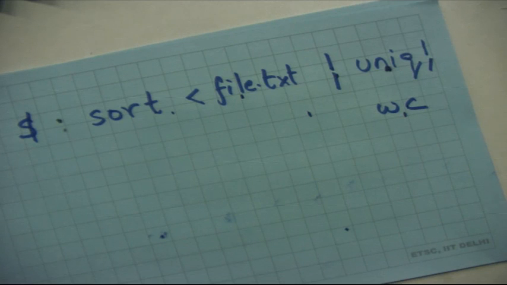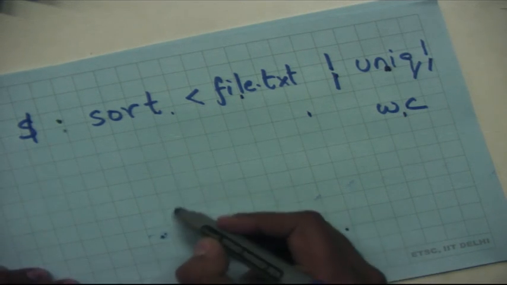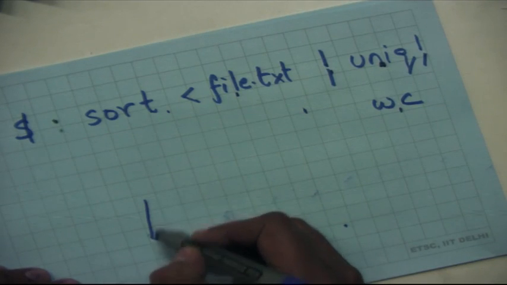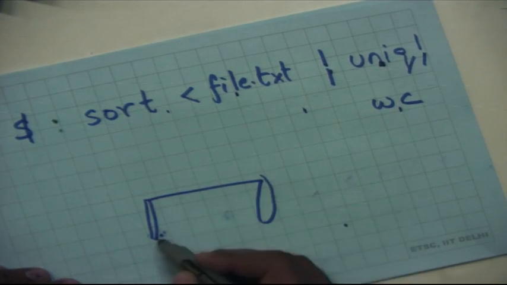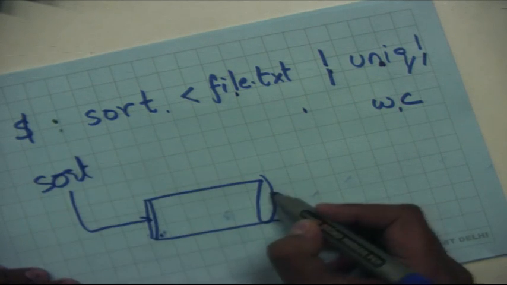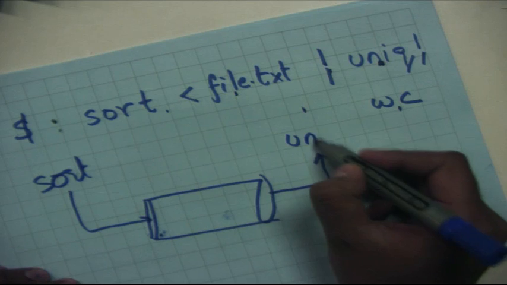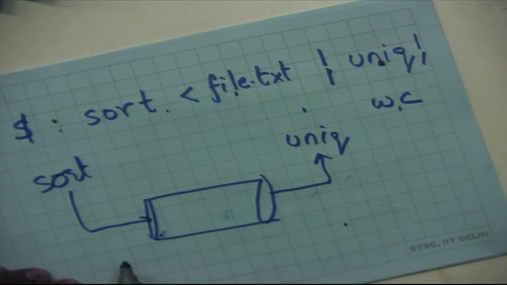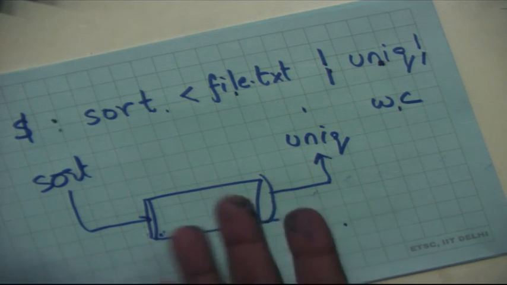So when I created a pipe, this is the pipe. Sort is writing here, and let's say unique is reading from here. What happens? Now there's an interesting scheduling question that comes up.